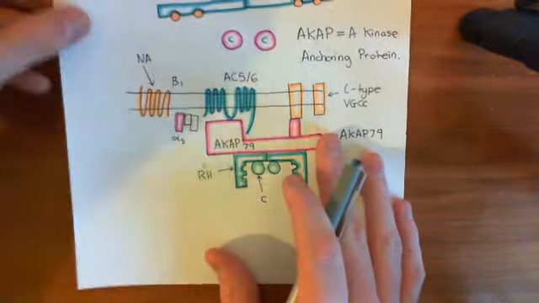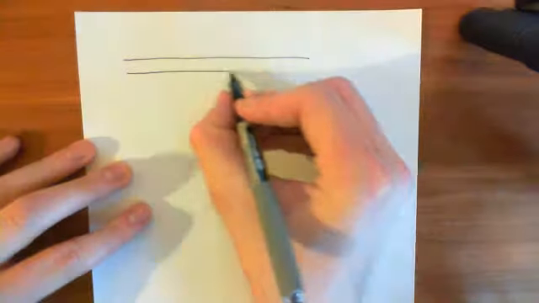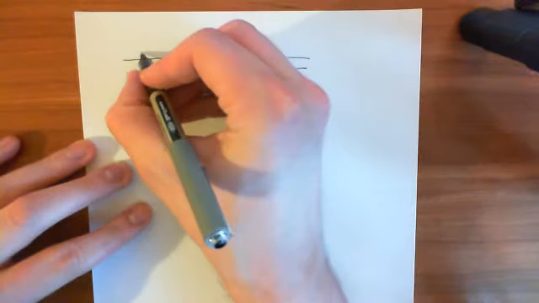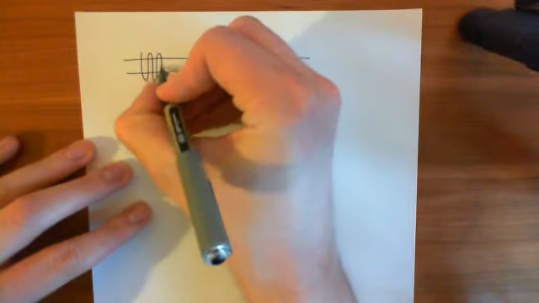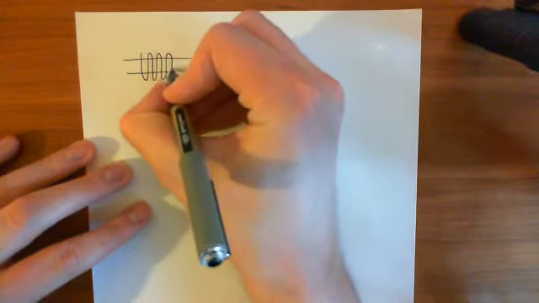Okay, so I don't think I'll try and squash it in there, so we'll get another piece of paper. Okay, right. So, this next complex then. Again, what you have is your beta-1 adrenergic receptor. Here's the plasma membrane of our cardiomyocyte. Here's the beta-1 adrenergic receptor with its 7 membrane-spanning domains.